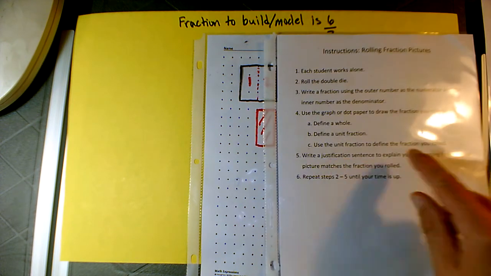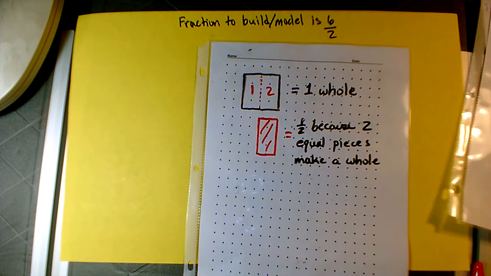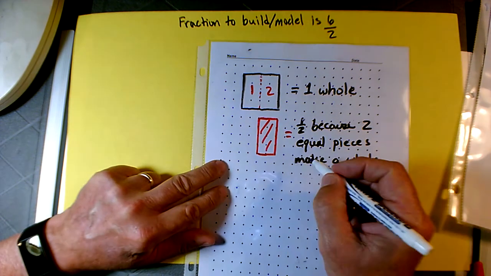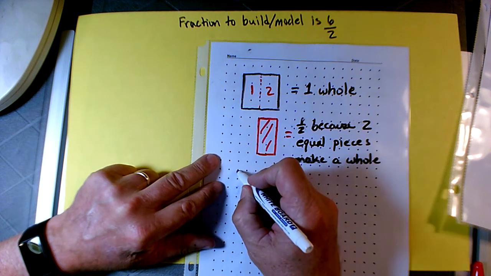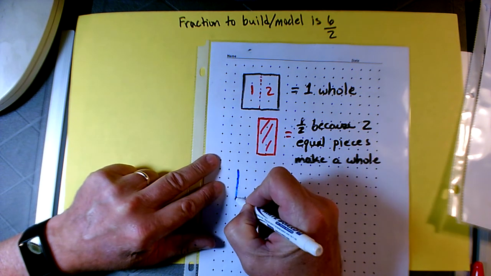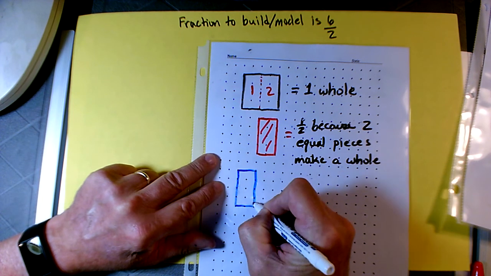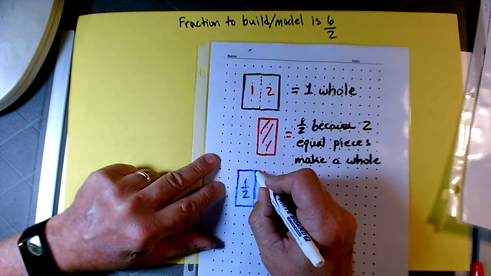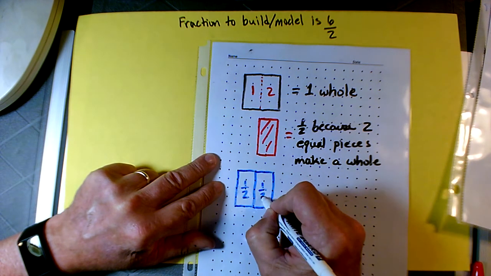what's my next step? Use the unit fraction to define the fraction you rolled. So I rolled 6 halves. So for me to define 6 halves, then I think what I'll do is, here's 1/2. Here's another 1/2.